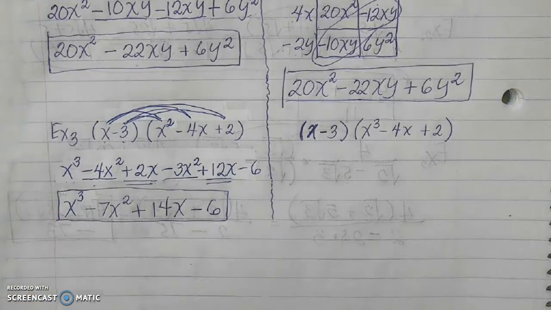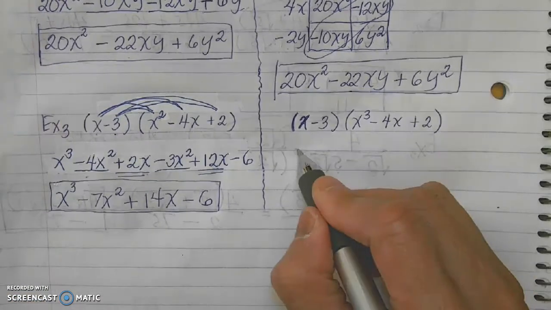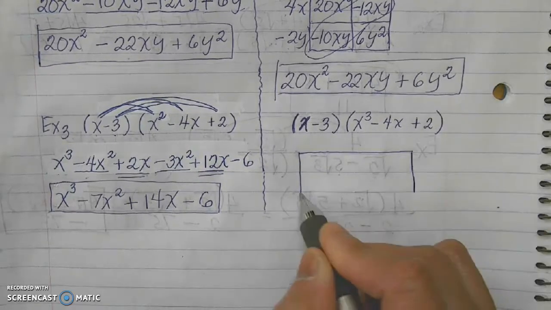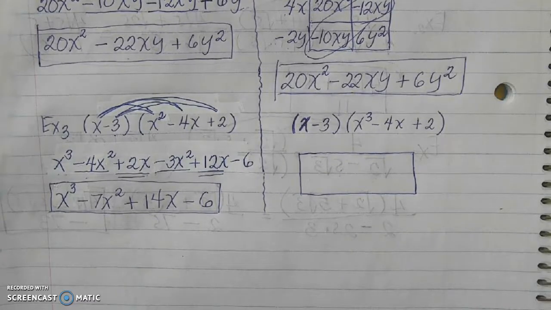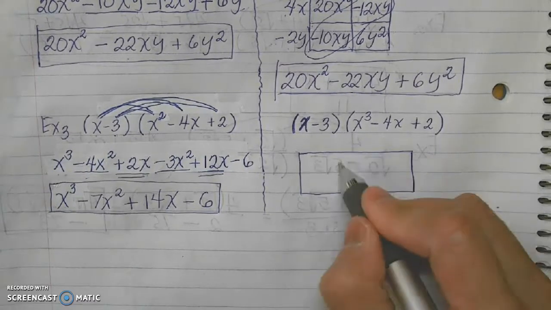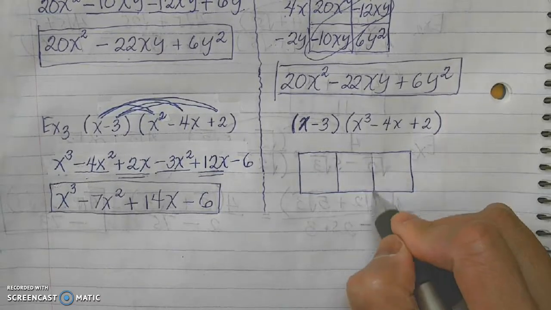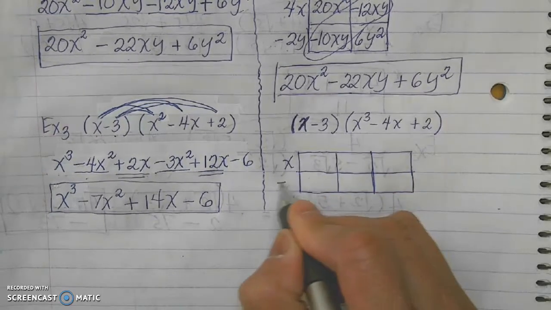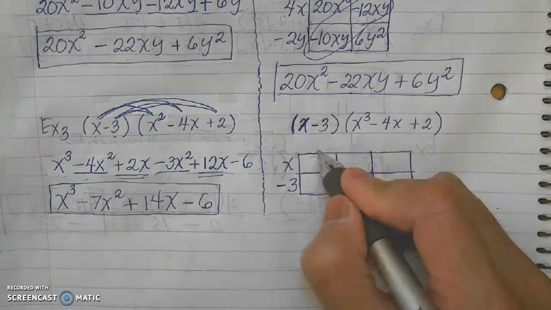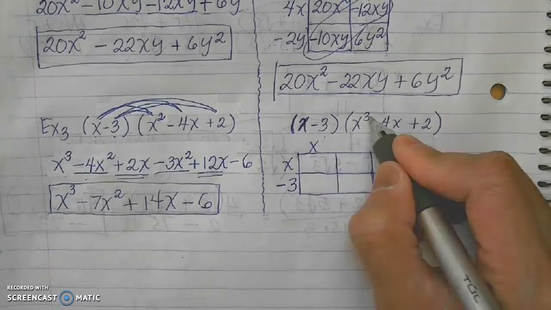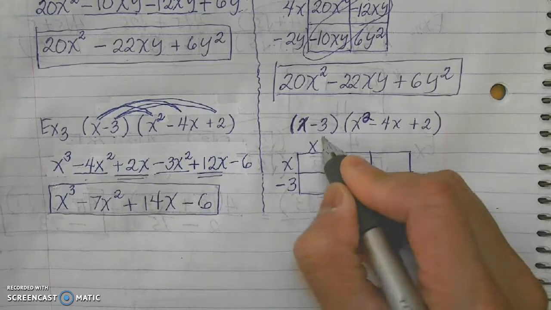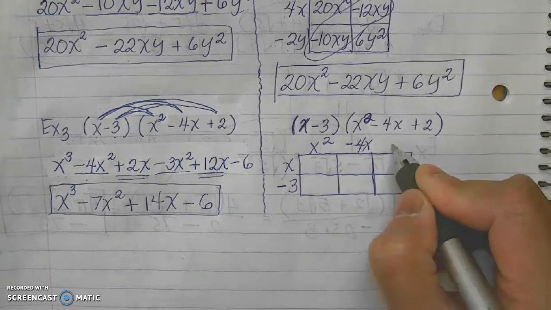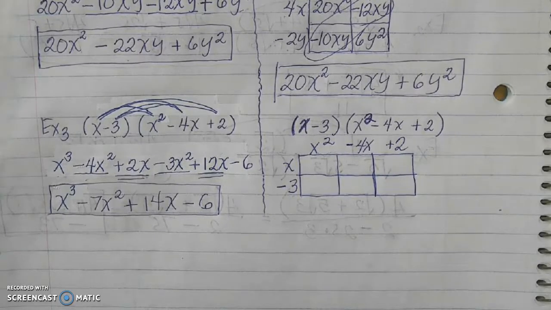Let us try using the box method for this one. Just for the purposes of space, I'm going to put this trinomial on top. I will cut my box in 3. And then this will be my x minus 3. And this right here will be my x squared minus 4x plus 2.